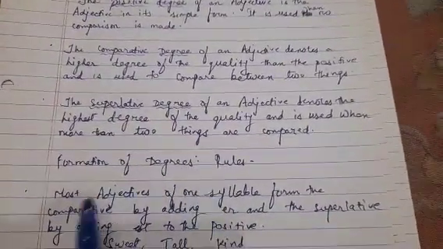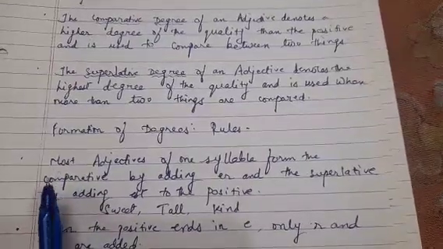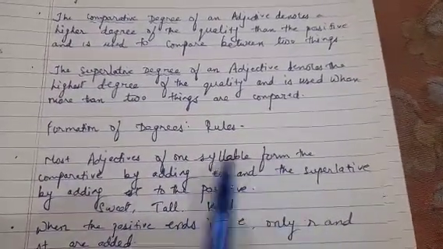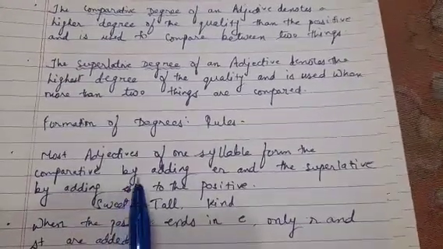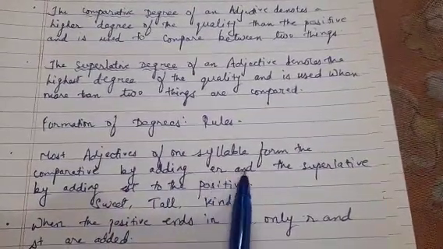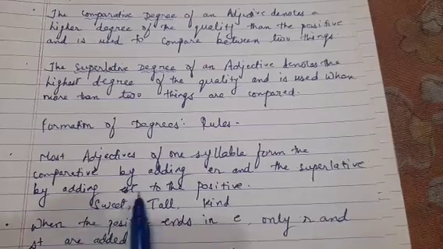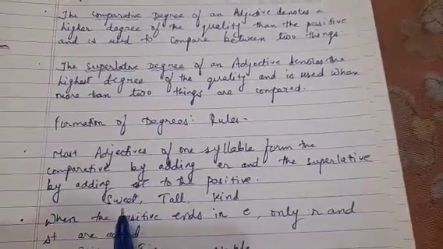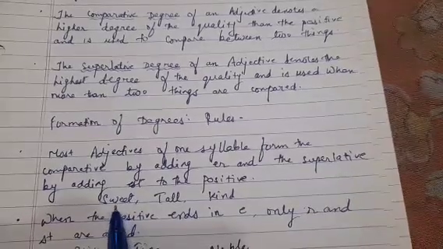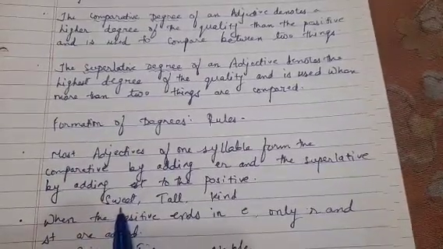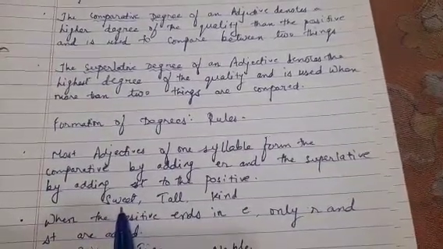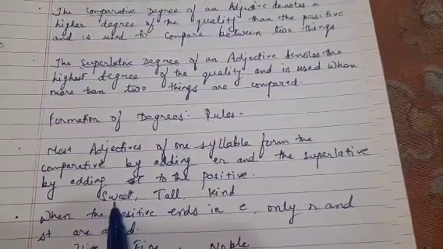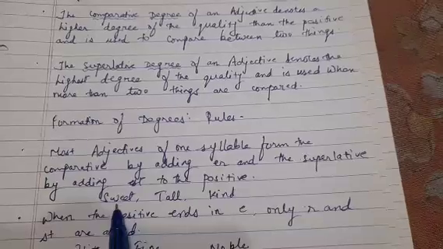There are certain rules. So here I have written that most adjectives of one syllable form the comparative by adding er and the superlative by adding est to the positive. So, like suppose we have the word sweet. This is the positive form, and if we need to convert it into comparative, then we will add er. It will become sweeter and sweetest in the superlative form.